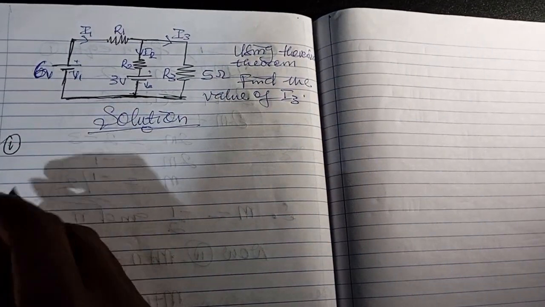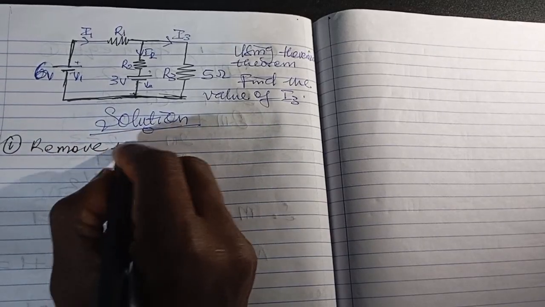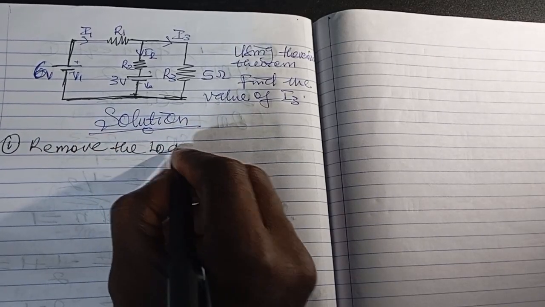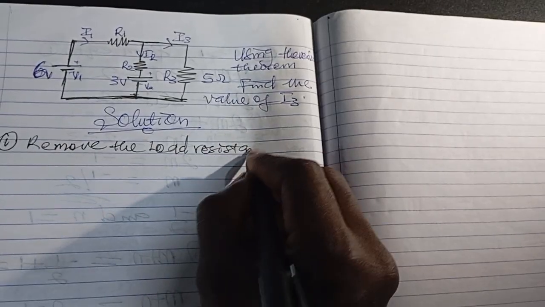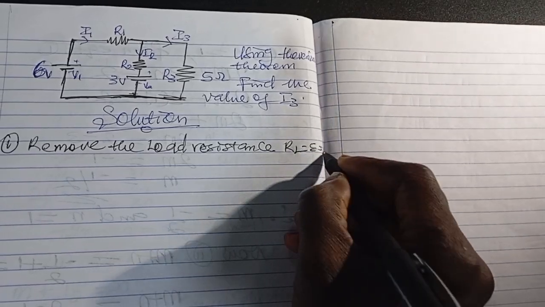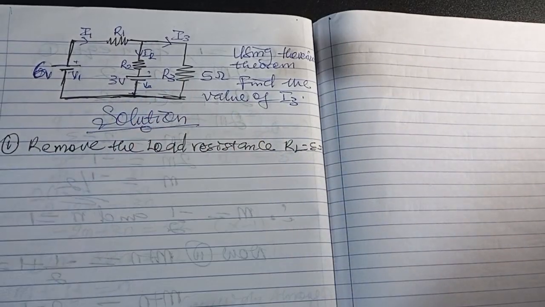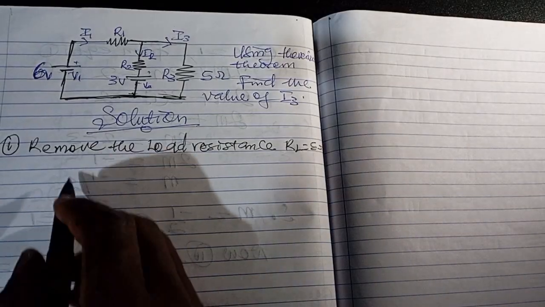First step is to remove the load resistance. Our RL here is 5 ohms because that is where the current is required. Okay, so we are going to remove it.